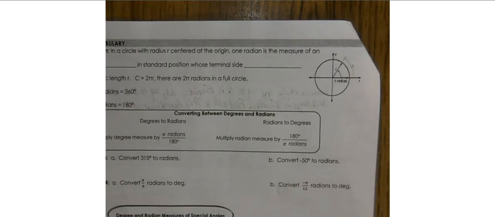All a coterminal angle is, is another angle that lands in the exact same position as the original angle. That's all that a coterminal angle actually is. And the negative or positive just represents the direction in which the angle is traveling. That is all. So now we're going to move on to another thing called radian measure.